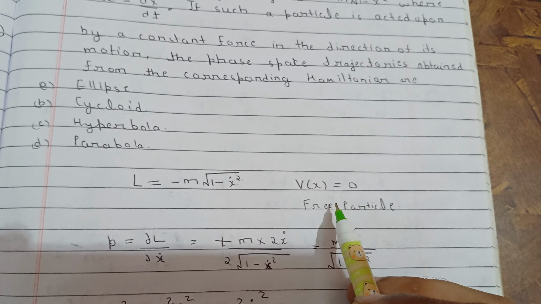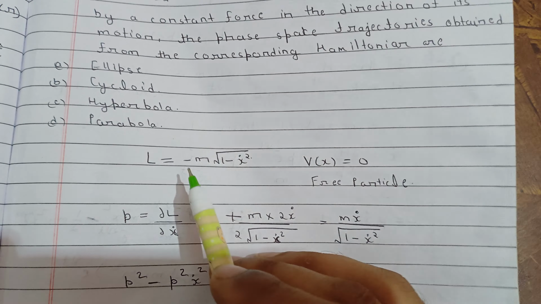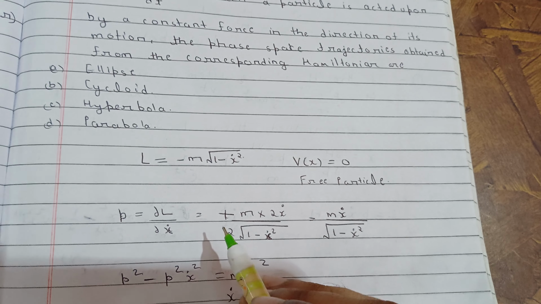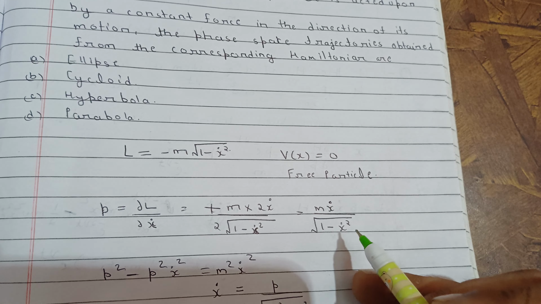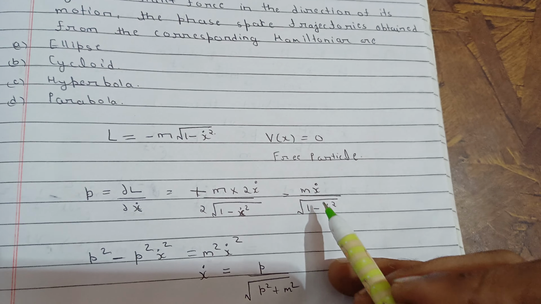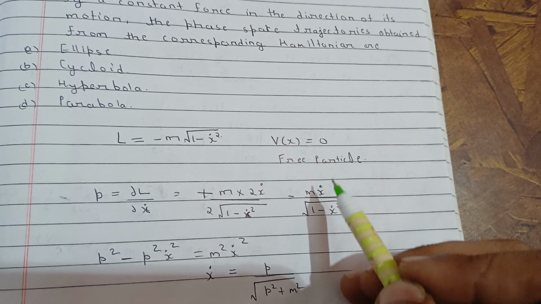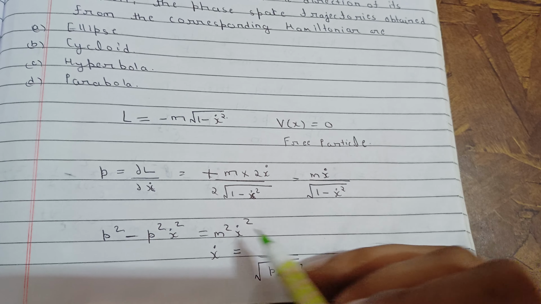The potential for a free particle is 0, and we know the relation that momentum is del L by del x dot. Using this relation, with the plus sign, you will get p equal to m x dot divided by under root 1 minus x dot squared. Now to find the Hamiltonian you need x dot in terms of p. Simplify this and you will get x dot equal to p over under root p squared plus m squared. Now you have x dot.